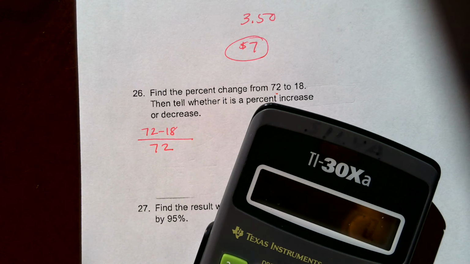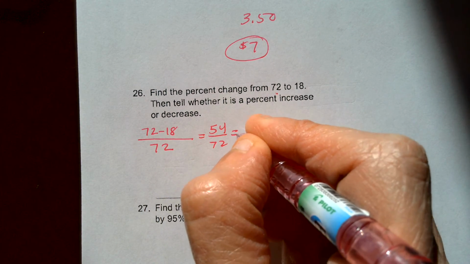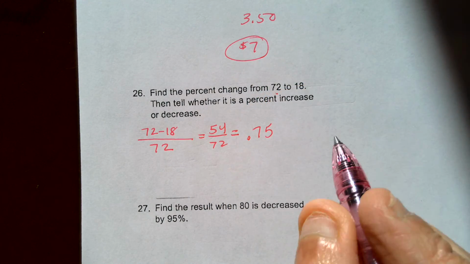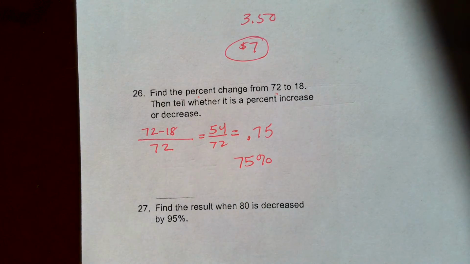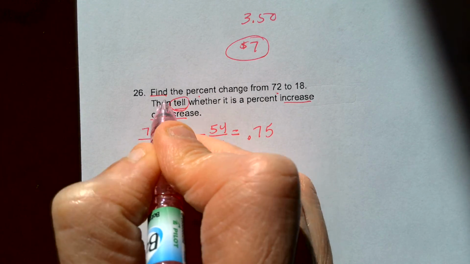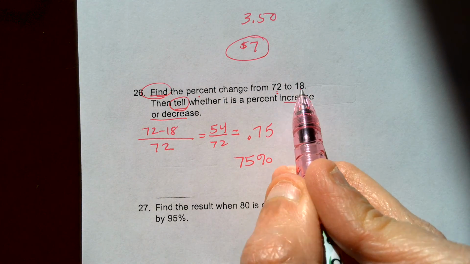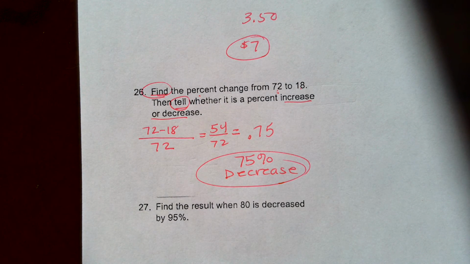So we're going to grab our little calculators here. 72 minus 18, I get 54 over 72, which is 0.75. Find the percent change, so that's 75%. And you have to tell whether it's increase or decrease. So you had to find and tell. There were 2 verbs. And since it went from 72 to 18, it went down, so it was a decrease. Don't miss those little things.